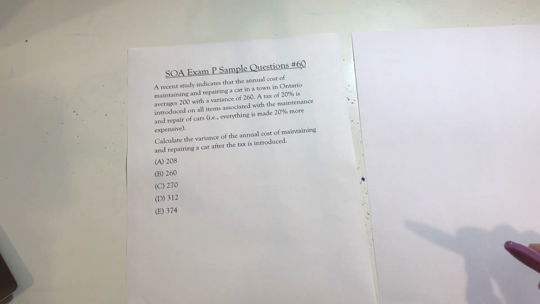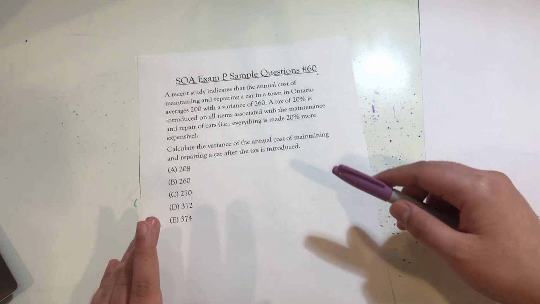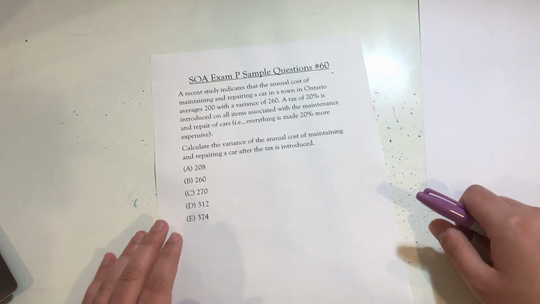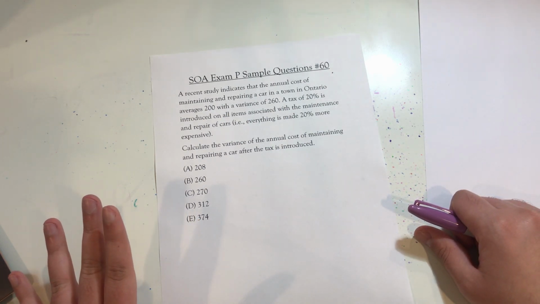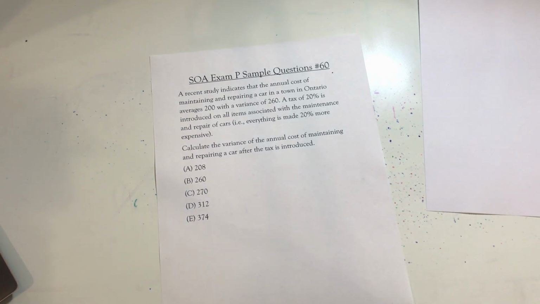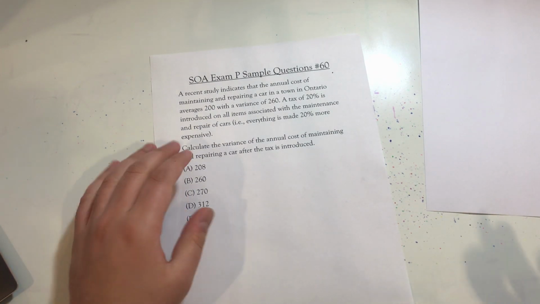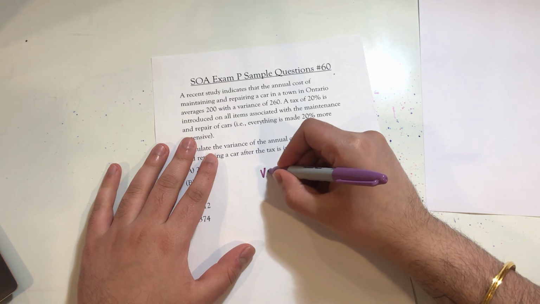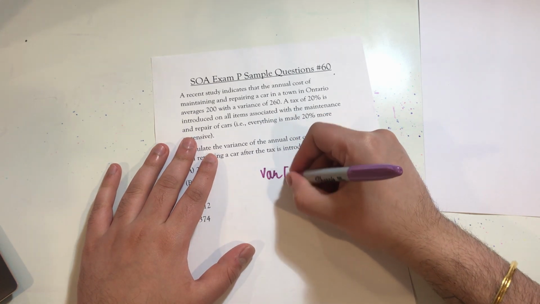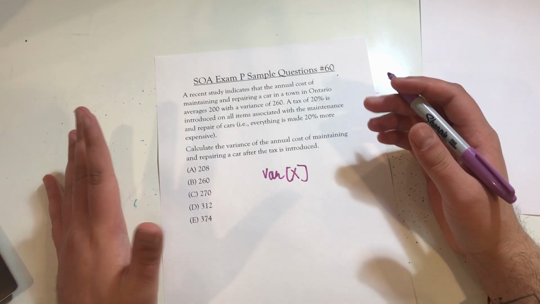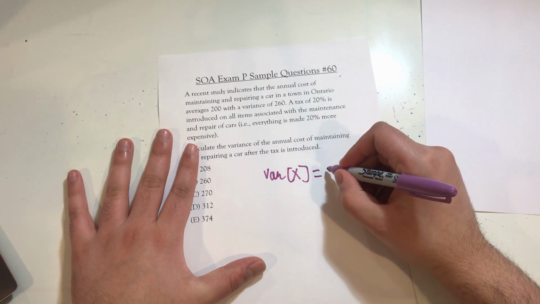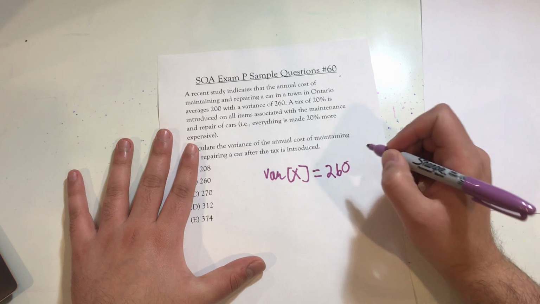All it's testing you on is, do you know properties of variance? Okay, so it gives us the expected value of 200. Not at all something we need, not at all something that's necessary. So we're told the variance of X, where let's say X is the cost of repairing a car, is equal to 260.